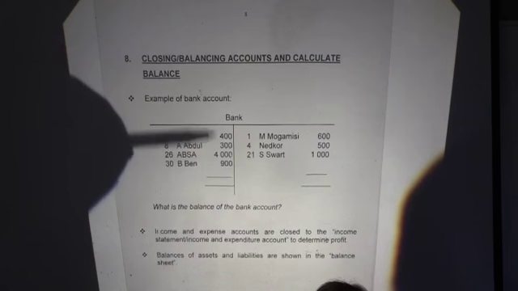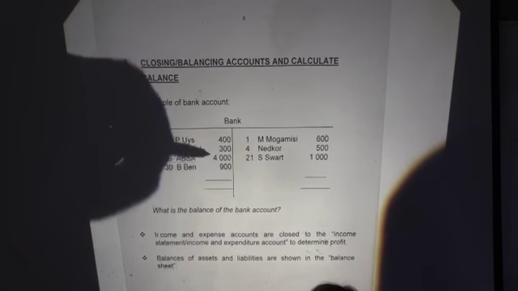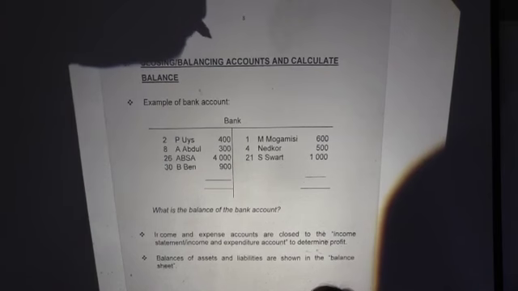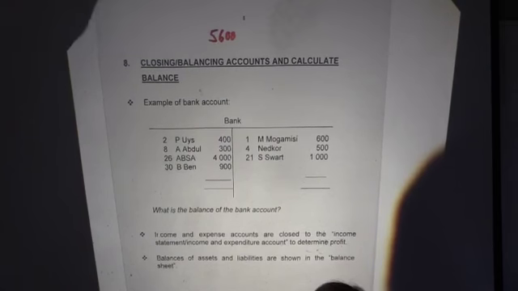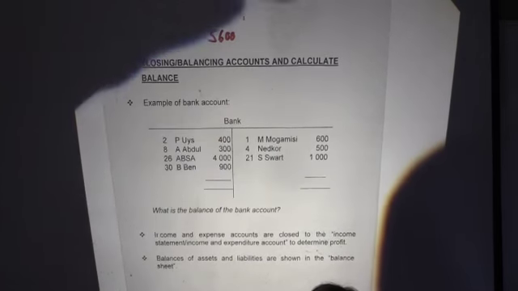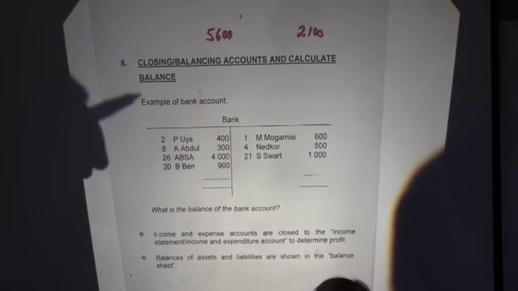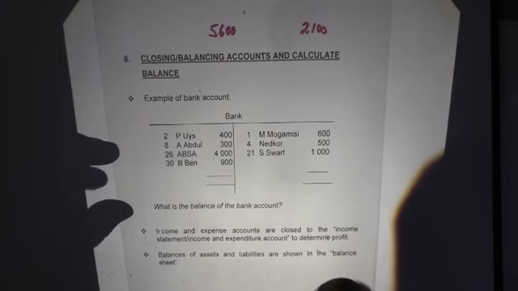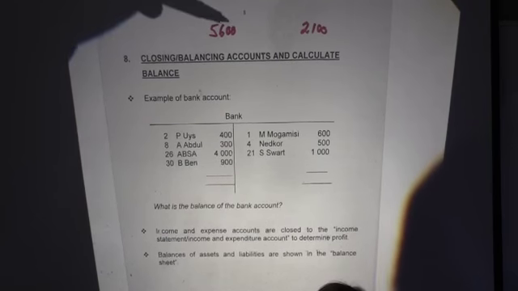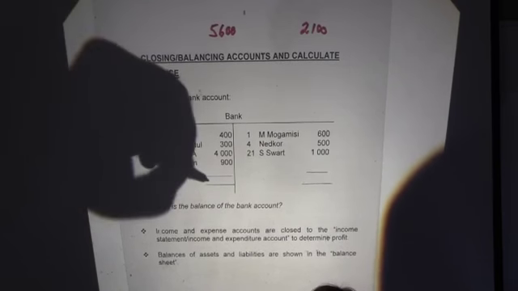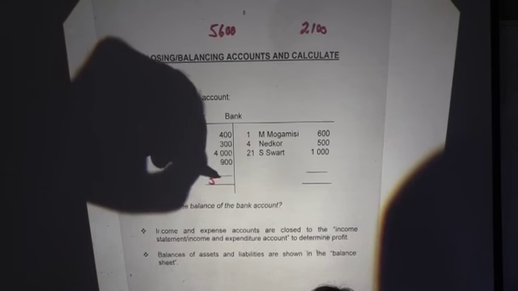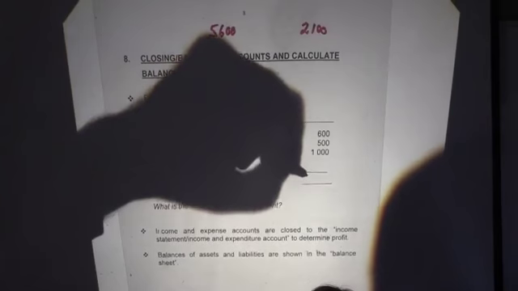So if you add up the debits, I'm just going to write it up there. If you add up these debits, it adds up to, if I'm not mistaken, 5,600 rand. If you add up the credits, it adds up to 2,100 rand. So in accounting, we've got a specific way to balance an account. The bigger of the two amounts is 5,600 rand. So let's write there 5,600 rand, and we write there 5,600 rand.